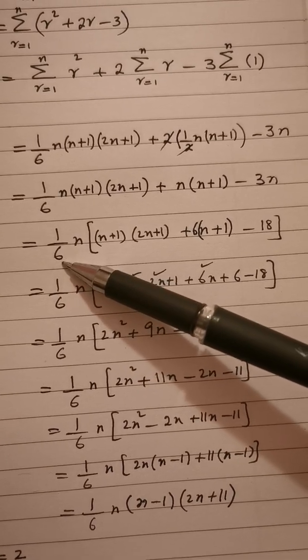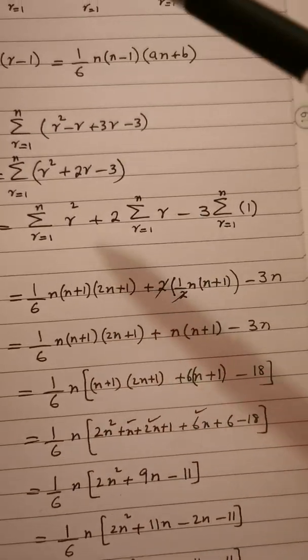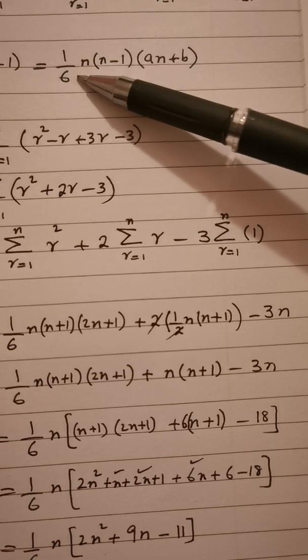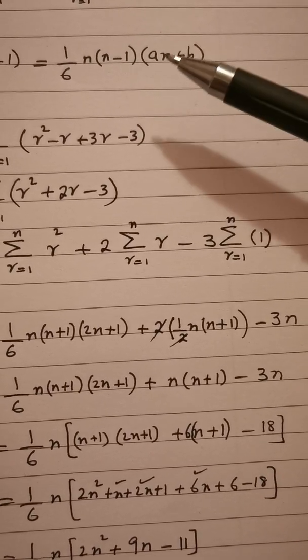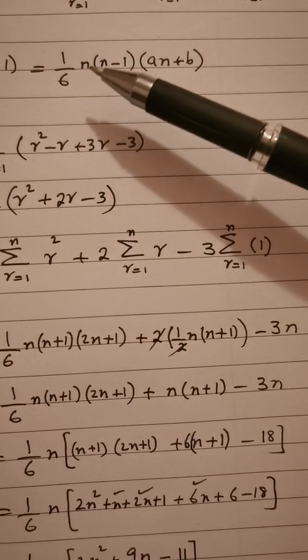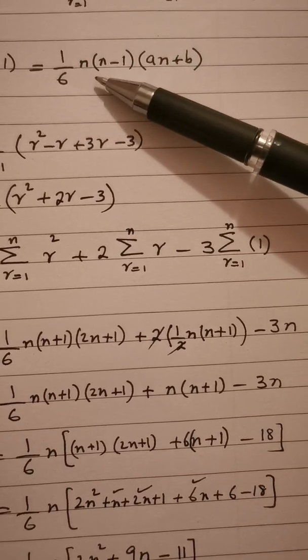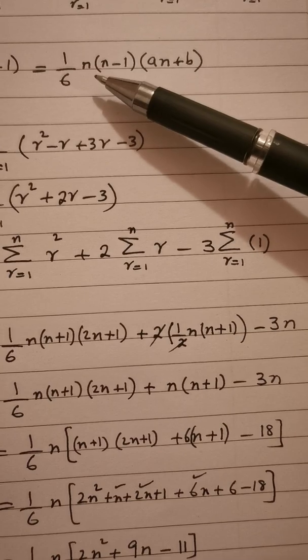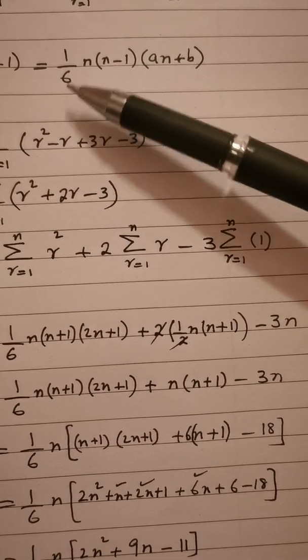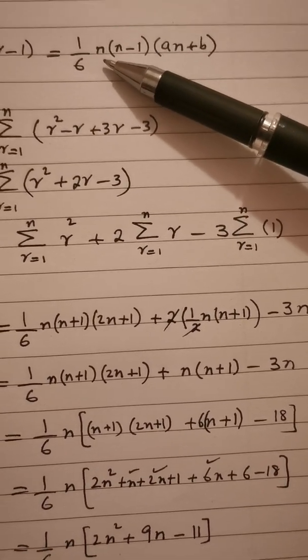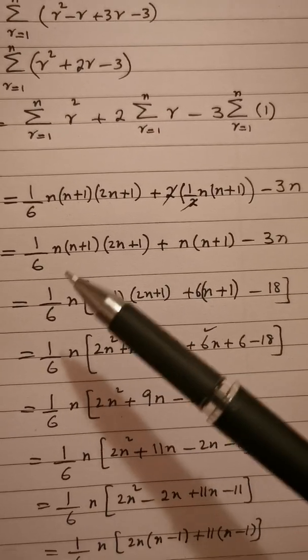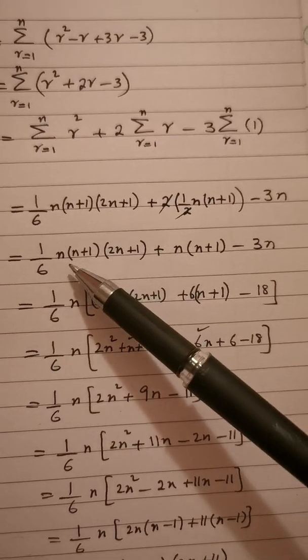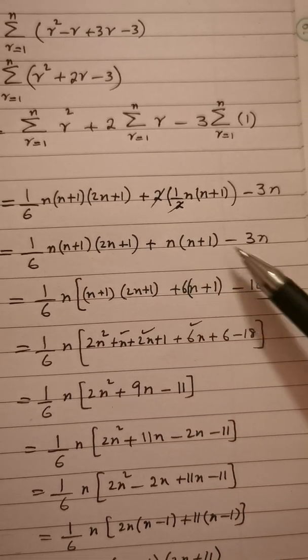Why have we taken 1 by 6 as common? Because on the right hand side we have 1 by 6, right? There are other ways to simplify it, but we have to look at the right hand side, what they want to show. So here 1 over 6n is already what we have to show in our answer. So I will take 1 by 6 common from these terms.